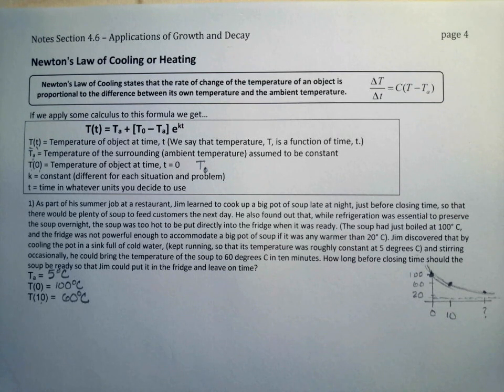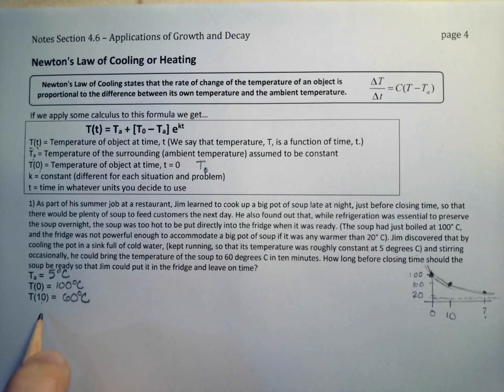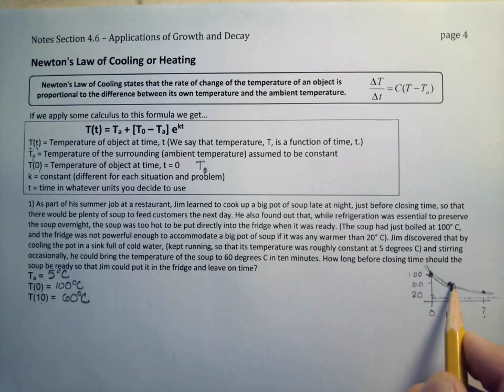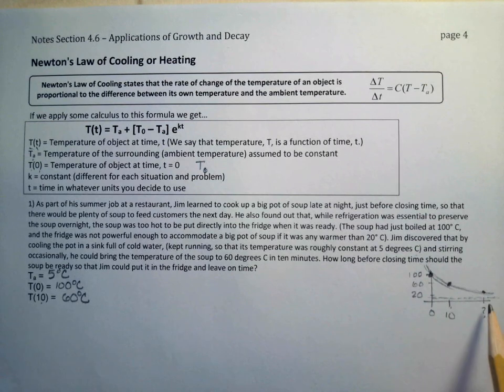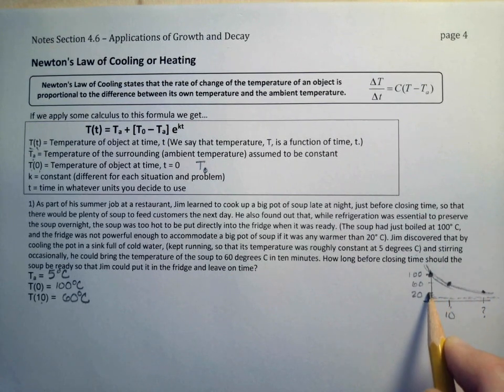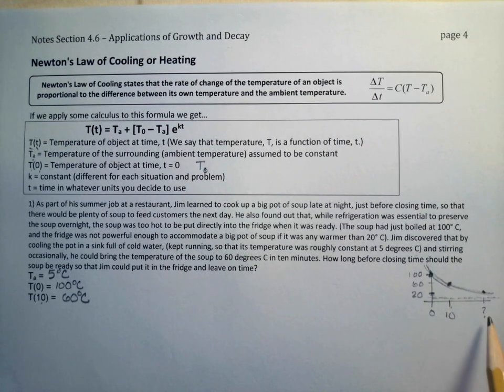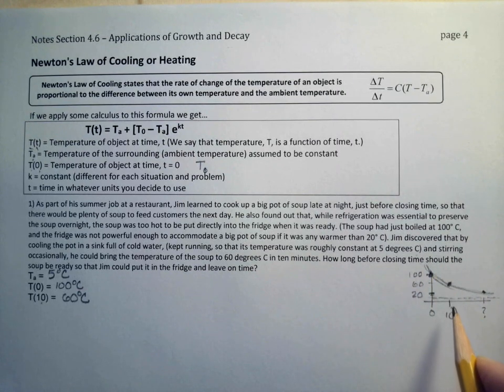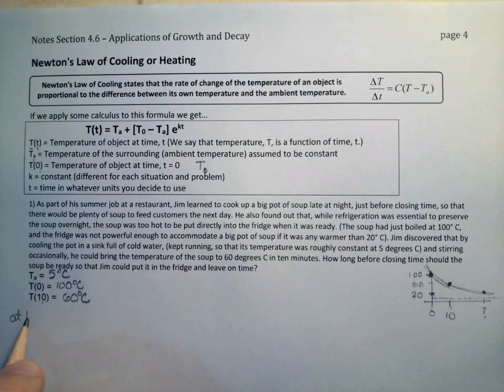So first thing we want to do is solve for K. Remember we're using 2 points that we know both the time and the temperature for to find our K. This point out here, when we reached our 20, we know the temperature, but we don't know the time at which that happened. So 2 points that we know both the time and the temperature. And so essentially at t equals 10 minutes, what's going on, right?